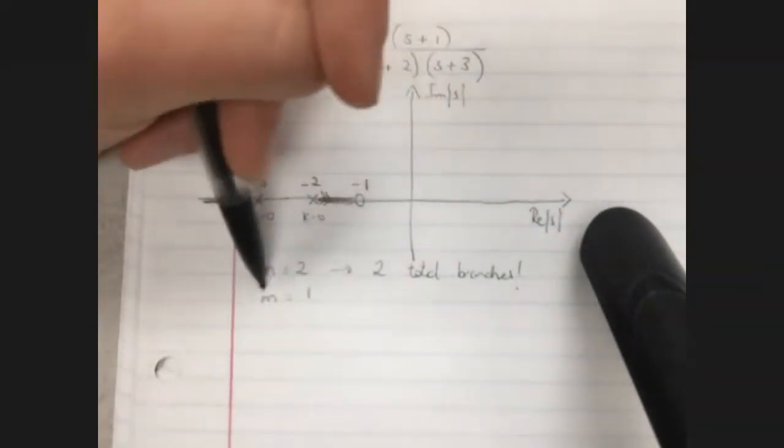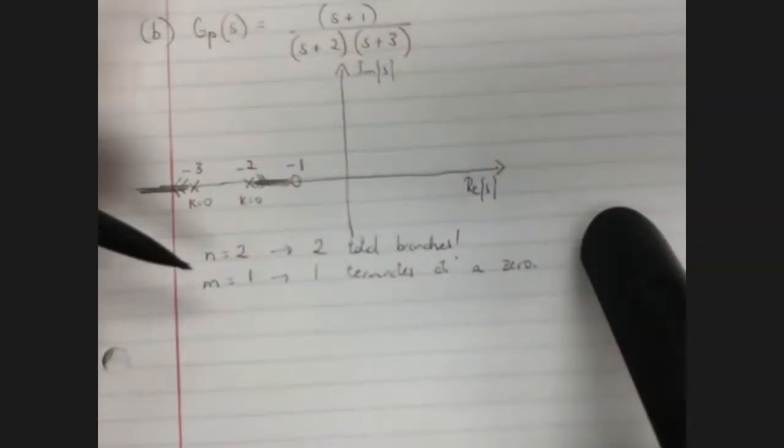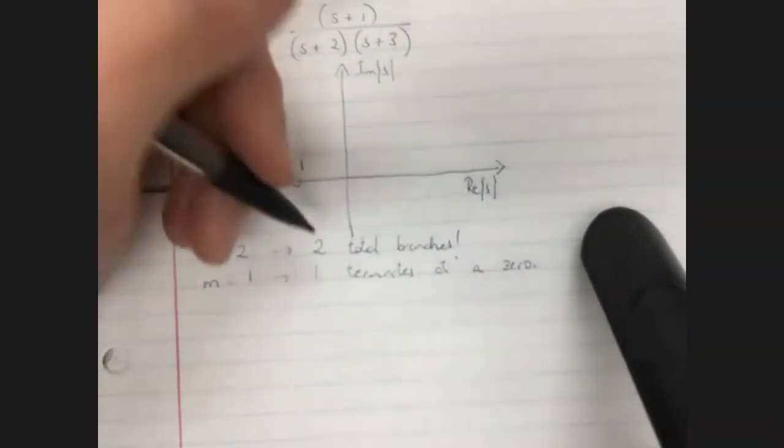And of those 2, notice that 1 is going to end at a 0. So 1 terminates at a 0. And the rest, in this case, 2 minus 1, which is 1, is going to terminate at infinity.